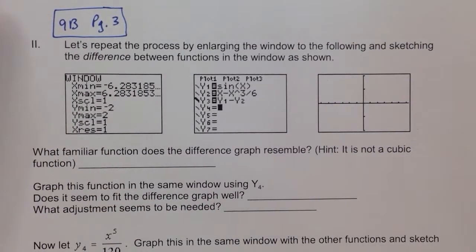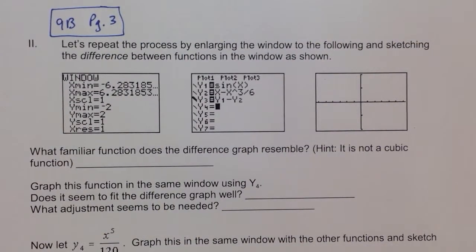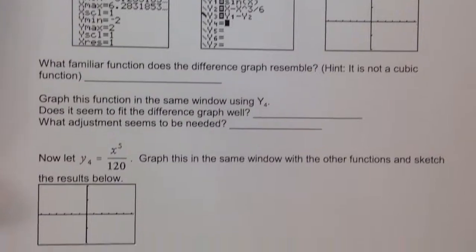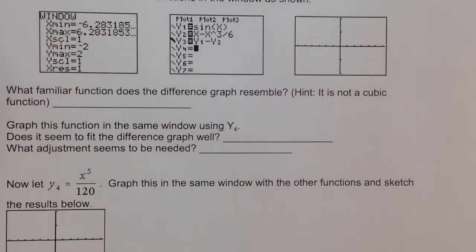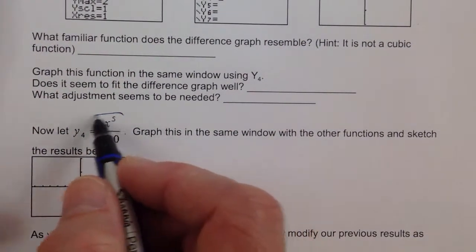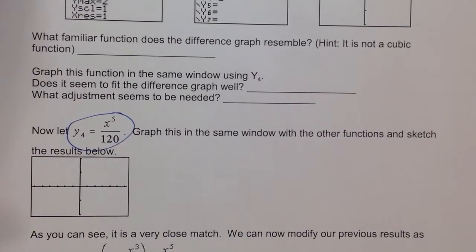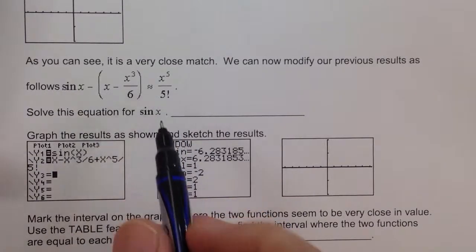So 9b, page 3. We just finished approximating the sine of x using a third degree polynomial, and then we see that there's an error, and we're going to add another term. I'm not going to walk through the rest of this piece by piece, but we could keep repeating that same process, and we can let y4 be equal to x to the fifth over 120. We can get a better approximation by adding one more term.